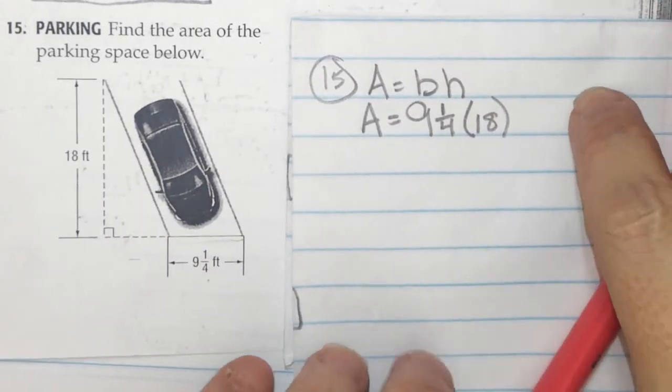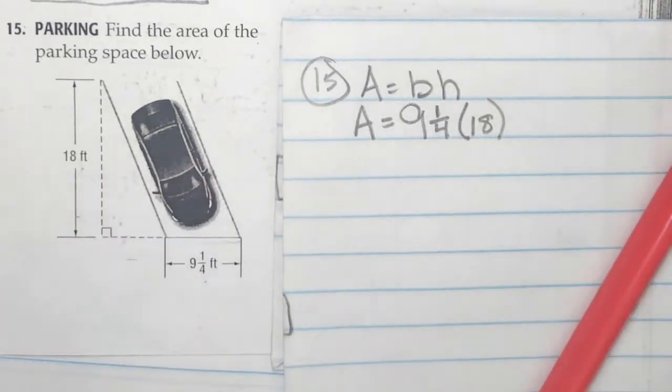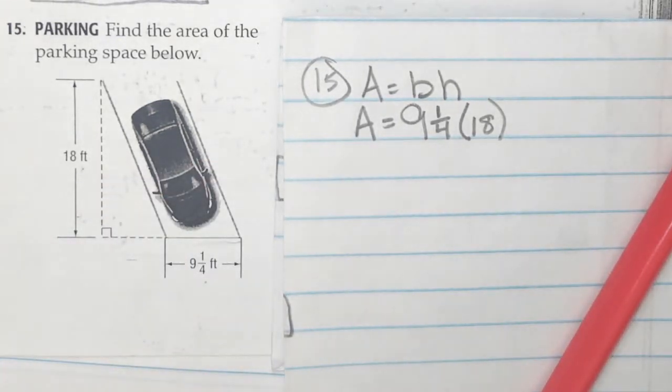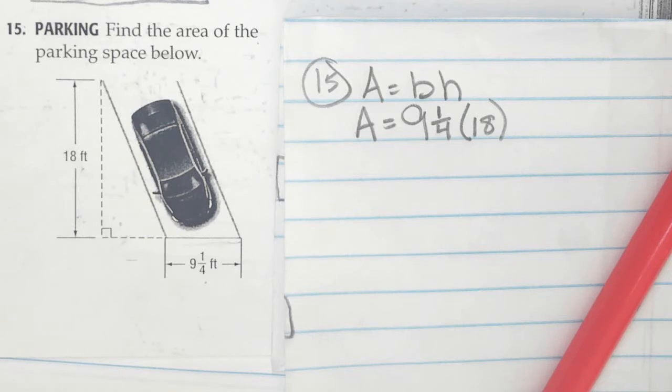Now, I realize you can still get the right answer by converting a fraction to a decimal. I know 1/4 of a dollar: a dollar has 4 quarters, so 1/4 is 0.25. I could do 9.25 times 18, and I'll get the same answer. But it's time to show you the fraction button. And I am begging you right now to hold it and look at it.